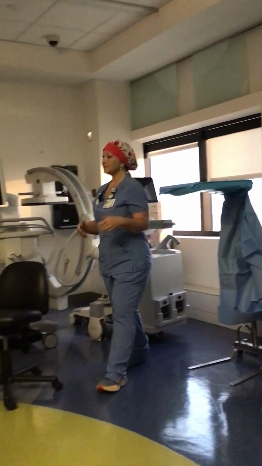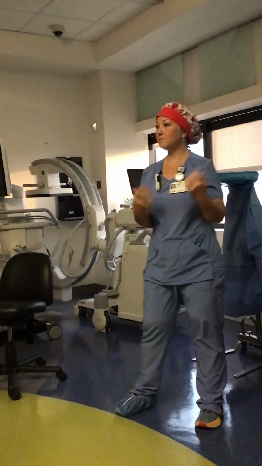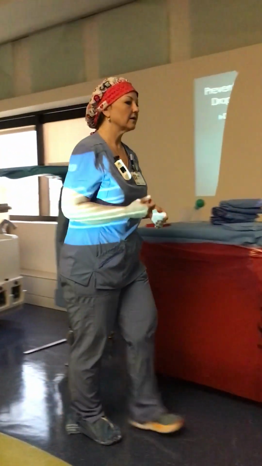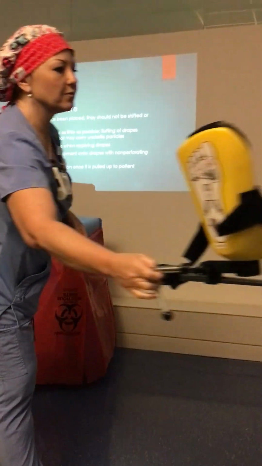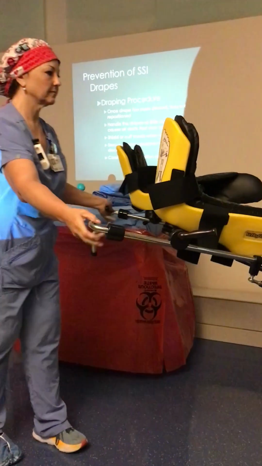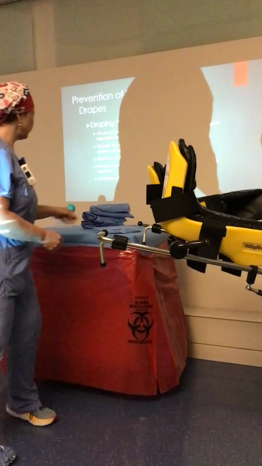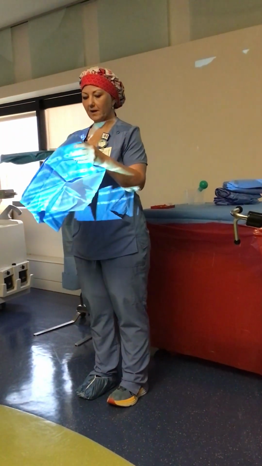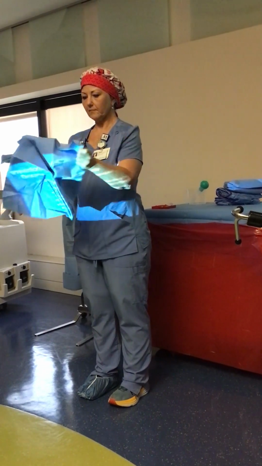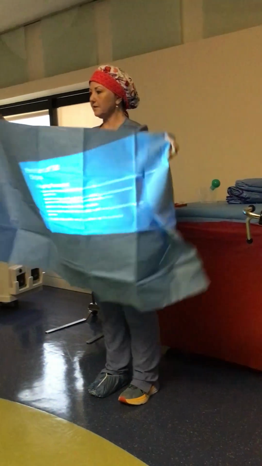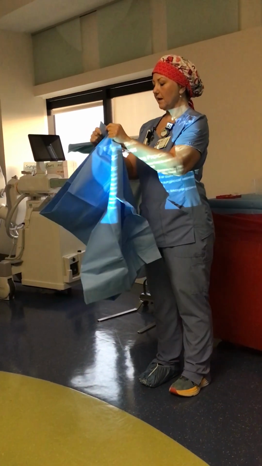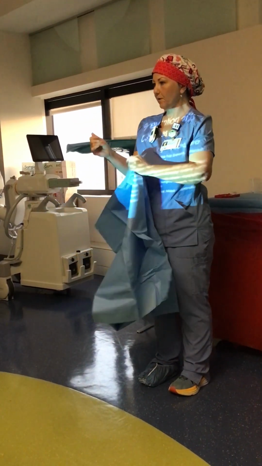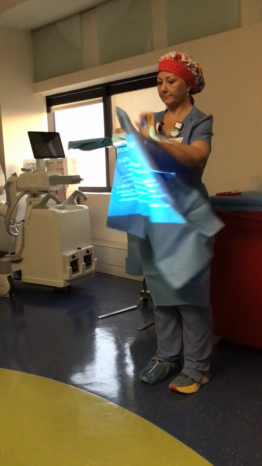Another area where I see, especially some new folks, struggle is with draping lithotomy position. So if I have my leg cover, this is the toe end, I can put this under my elbow so it doesn't drag the ground.